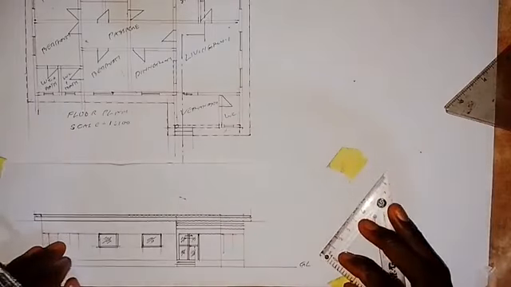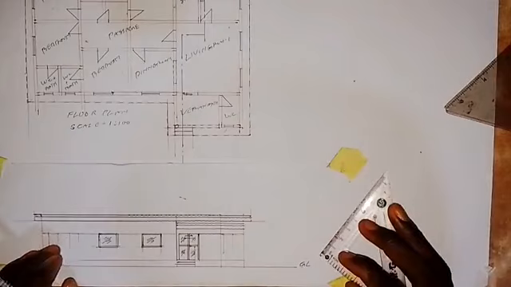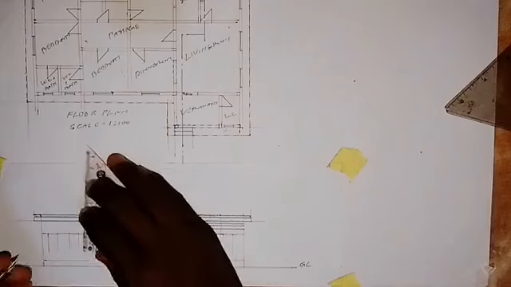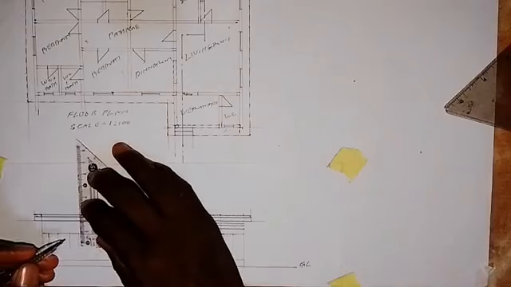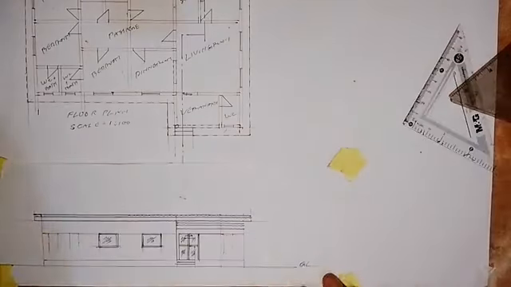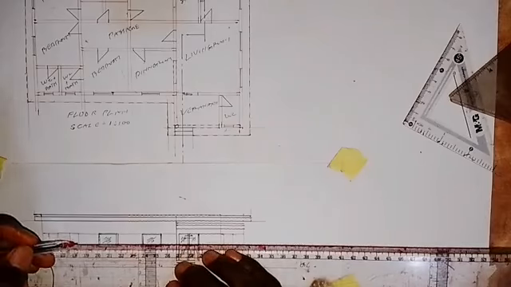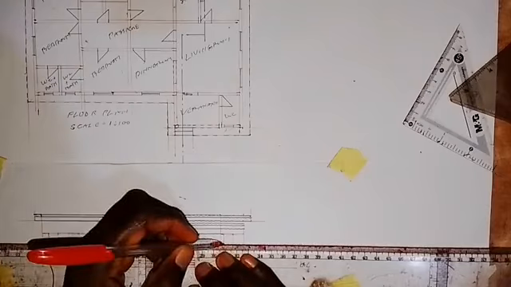For these windows that we have here, they are also casement windows, the same type. But in this case, the height is 8, so this is 8 millimeters. So for these three windows that we have here, okay, we have this.